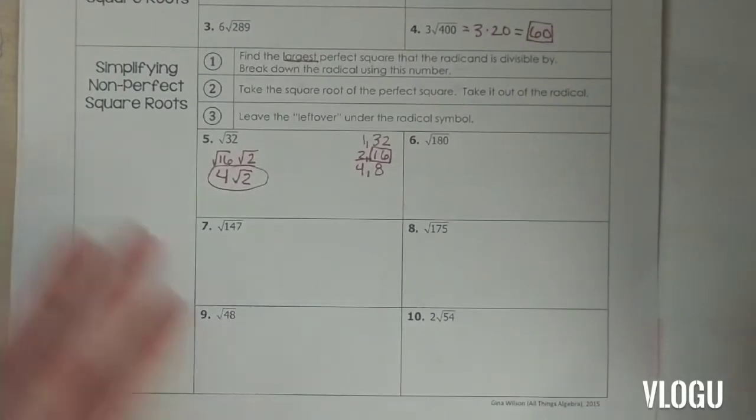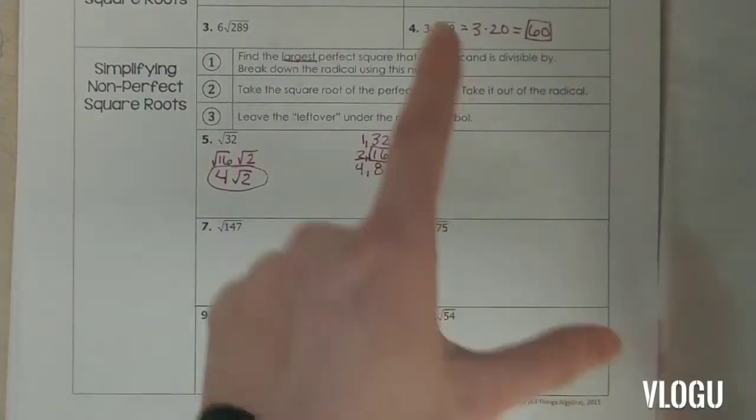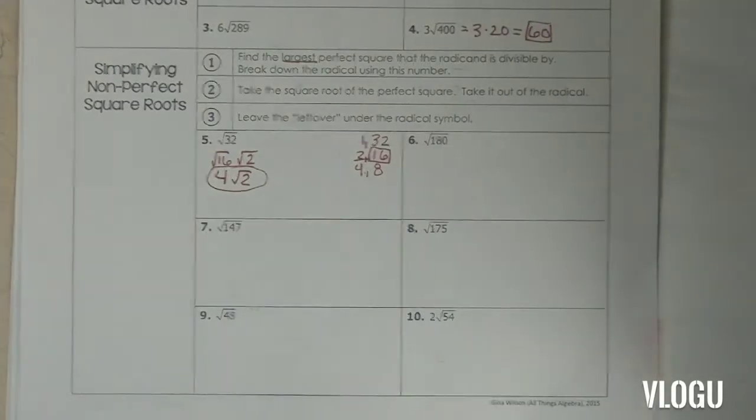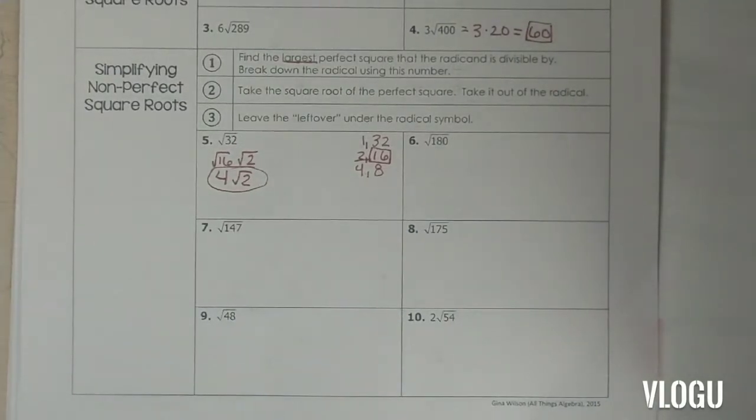So now I want you to try one other example from 6 through 10 here. That's one of your problems that I'll have you come back and double check that answer with me.